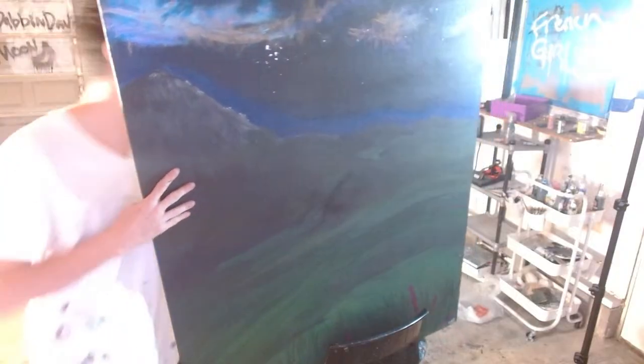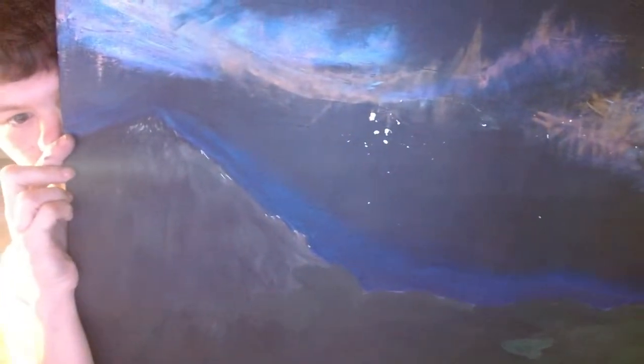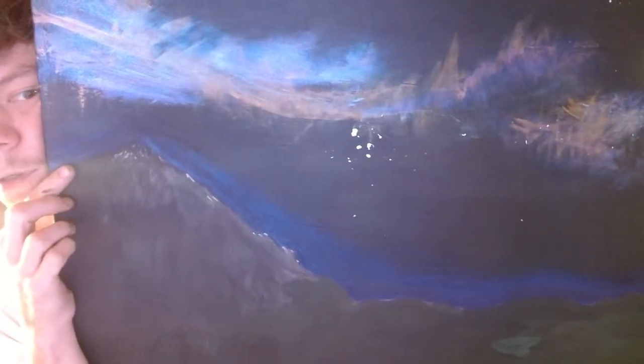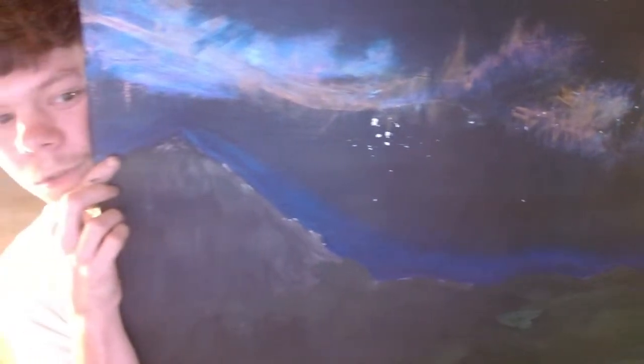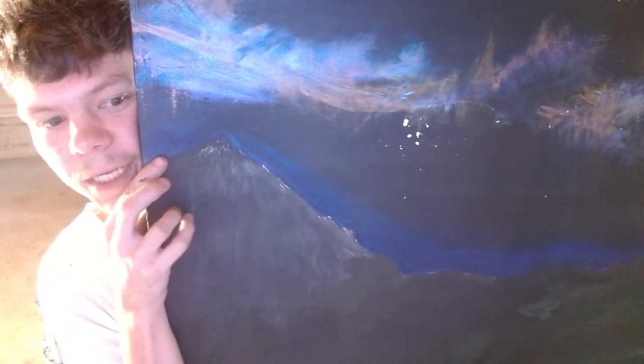Even with these little highlights on the mountain, right? That shows depth. See what I'm saying?